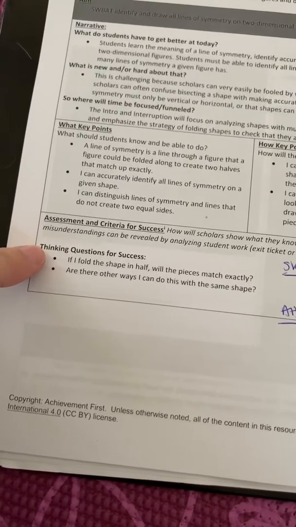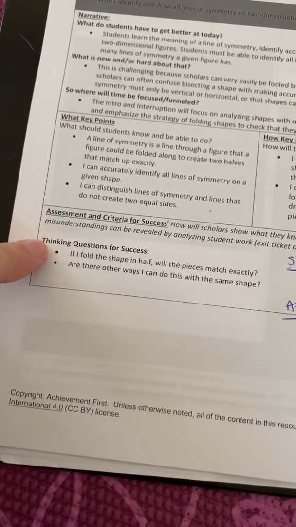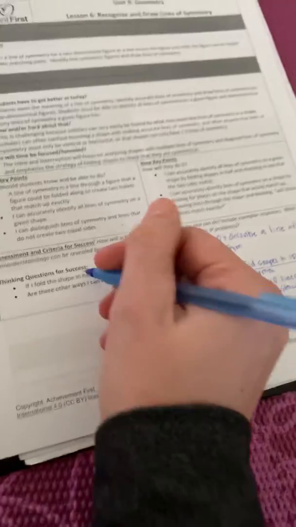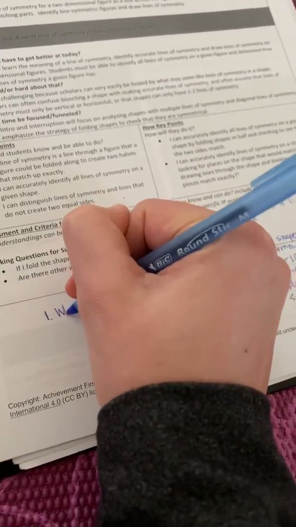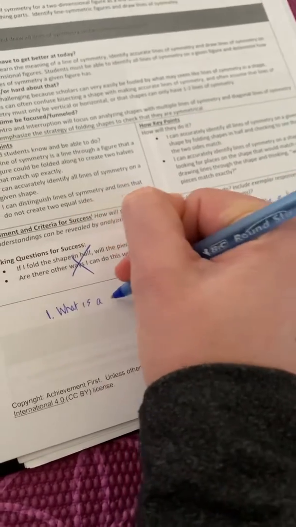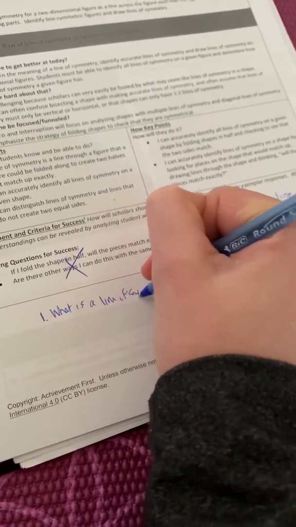If I fold the shape in half, will the pieces match exactly? And are there other ways I can do this with the same shape? I actually just don't think these are good, but I'm having a hard time remembering what I said to you. I think it's, what is a line of symmetry?